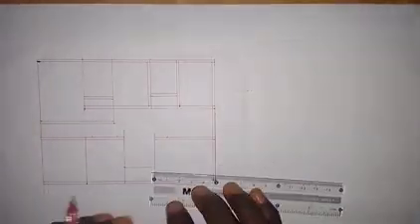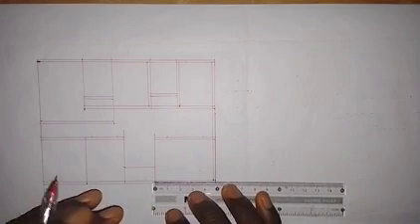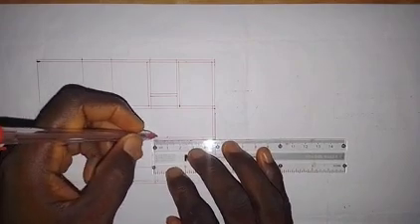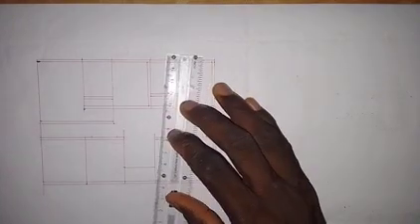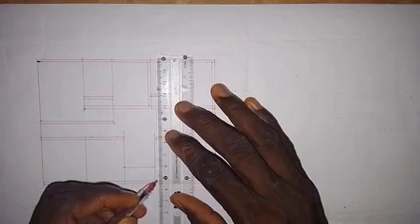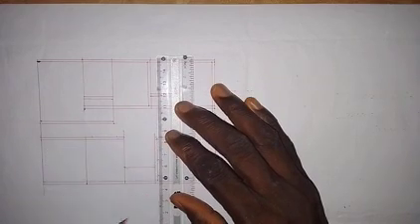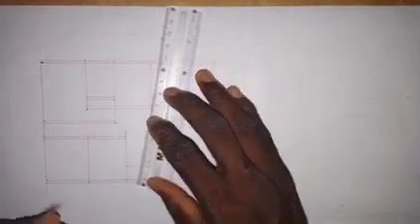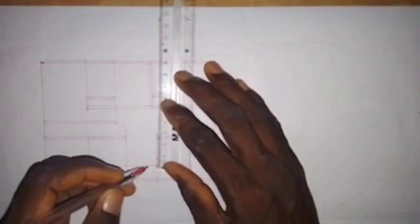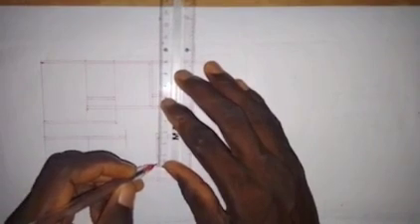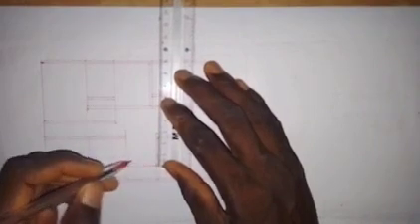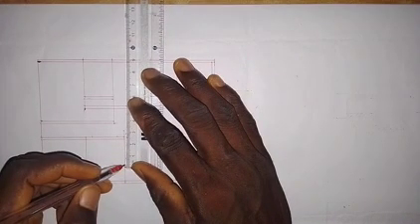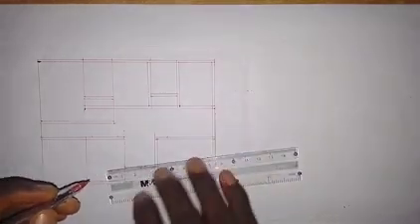Alright, so let me do this at the same time. Okay, so we take 2 millimeters inward here. Then coming up here, we take 2 millimeters. So we join this together. Alright, so I have not done the thickness of this wall. I'll just take 2 millimeters in here. Then coming here, I will take 2 millimeters. Then I will join this together.